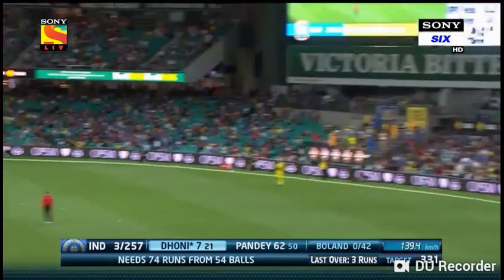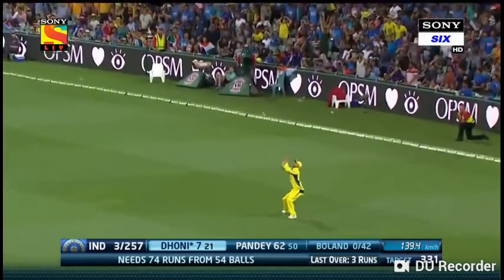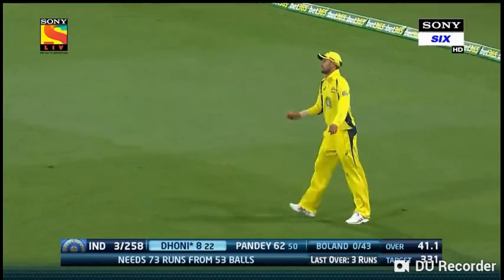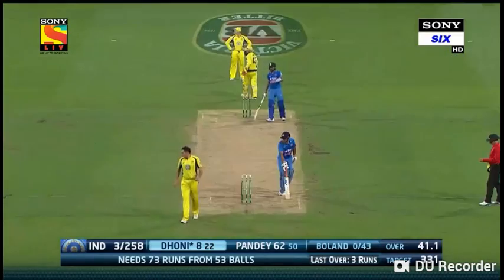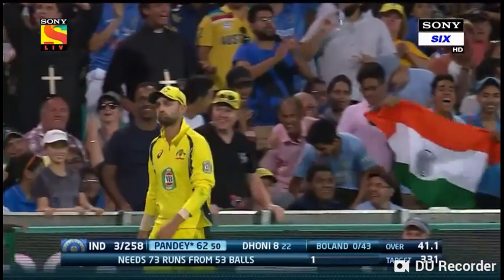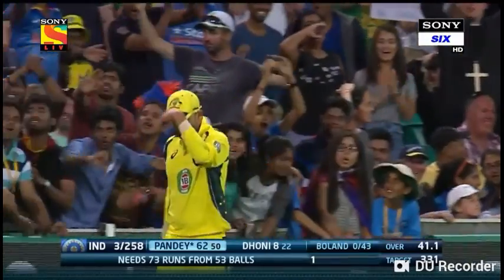Dhoni. Oh, he hasn't got enough for this. It's Nathan Lyon. He won't drop this. Oh, he has. He's dropped it. I don't believe it. Oh, no. Nathan Lyon, he's got one of the best pair of hands I've seen in recent times, and he's dropped the sitter.